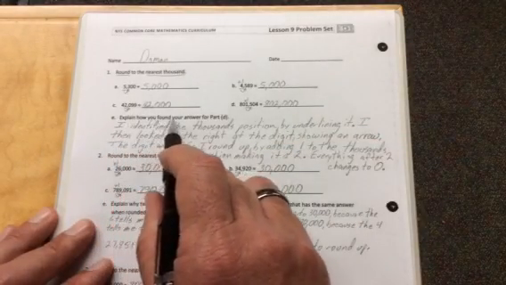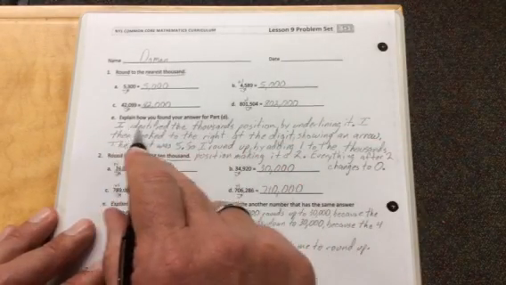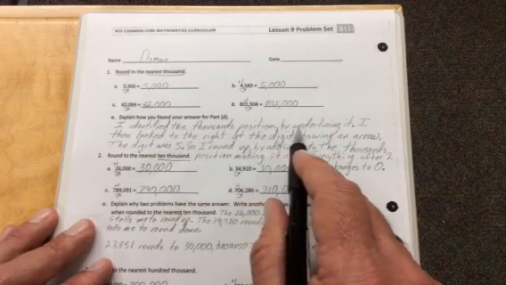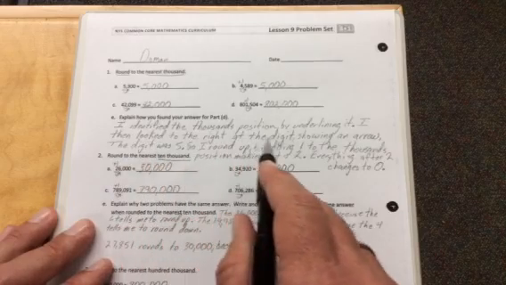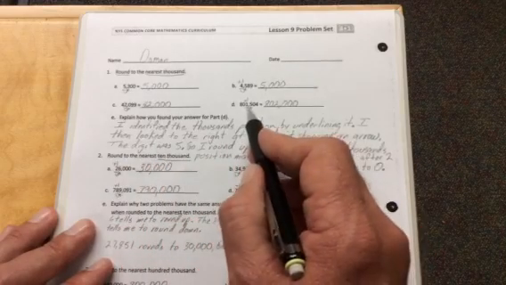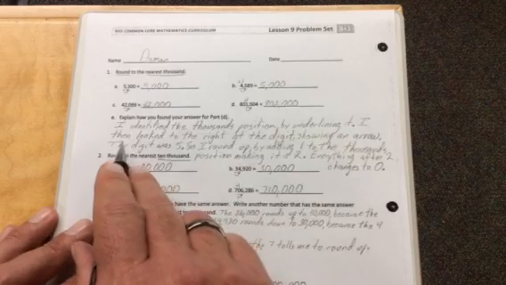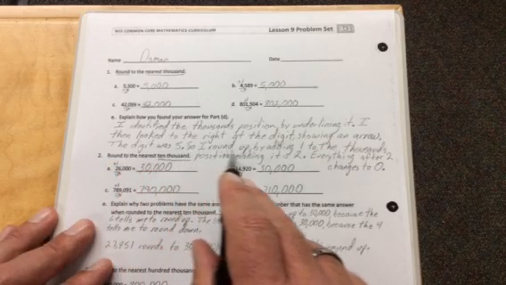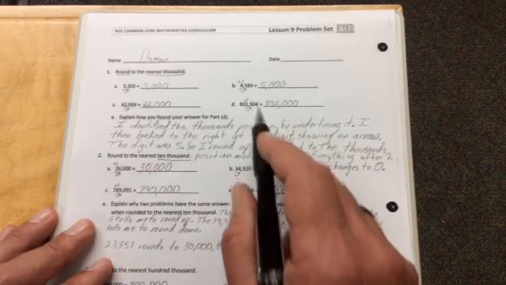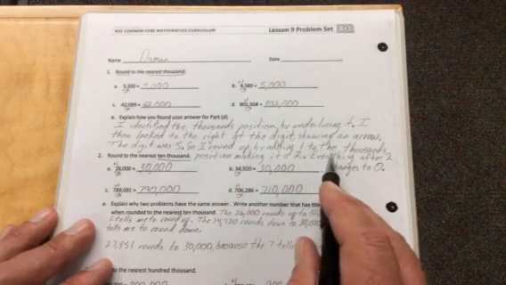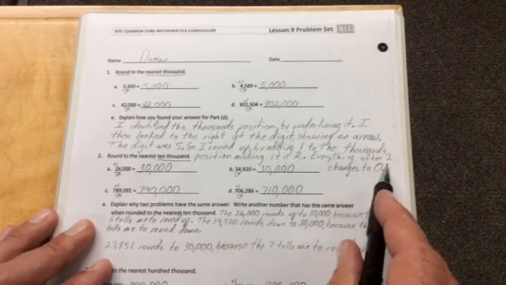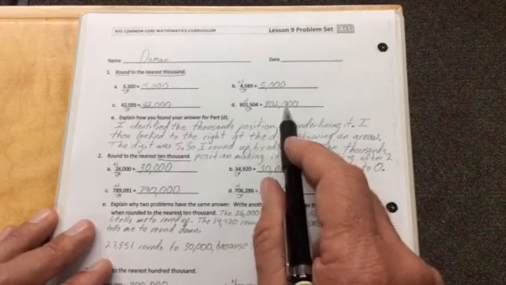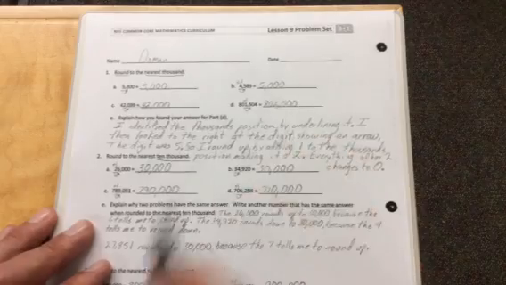E, explain how you found your answers for part D. I identified the thousands position by underlining it. We underlined it. I then looked to the right at the digit showing an arrow. We look to the right. There's the 5. The digit was 5, so I round up by adding 1. We added 1 to the thousands position, making it a 2. Everything after 2 changes to 0. So everything afterwards changed to zeros.